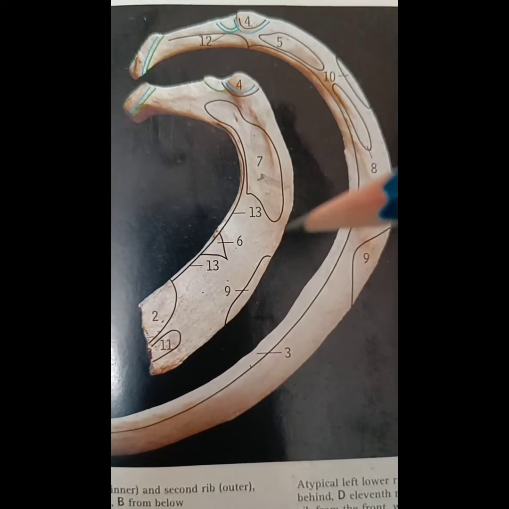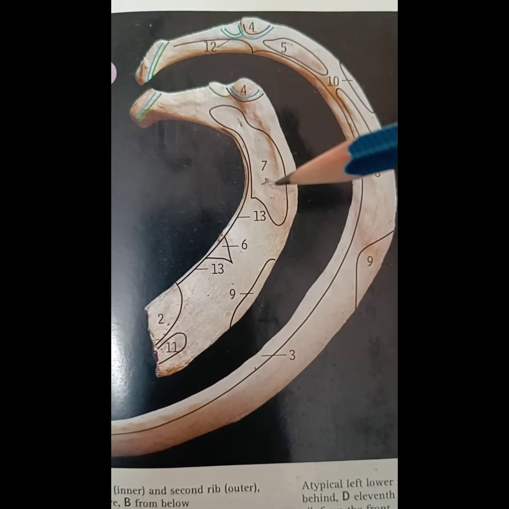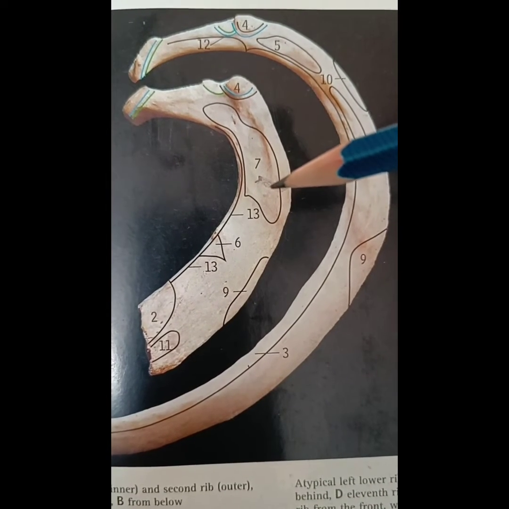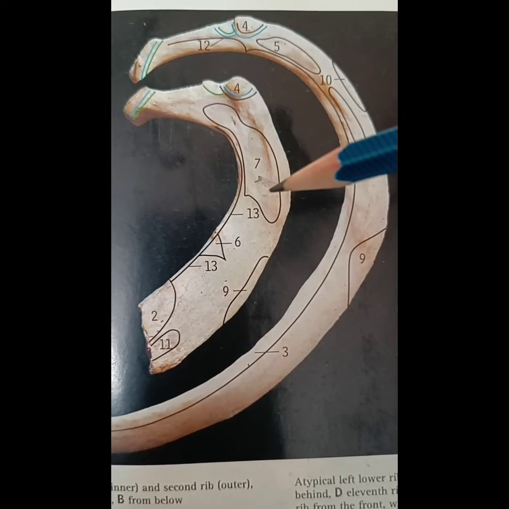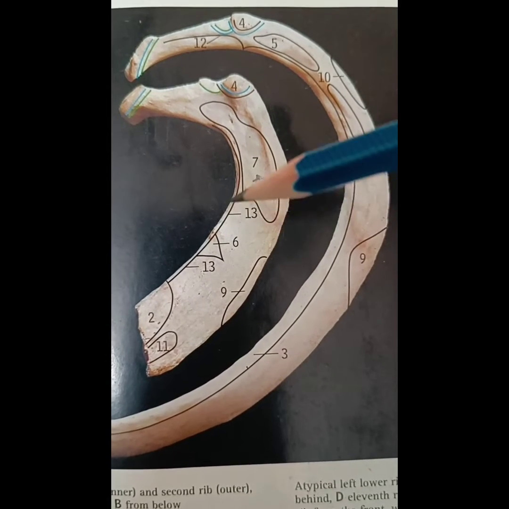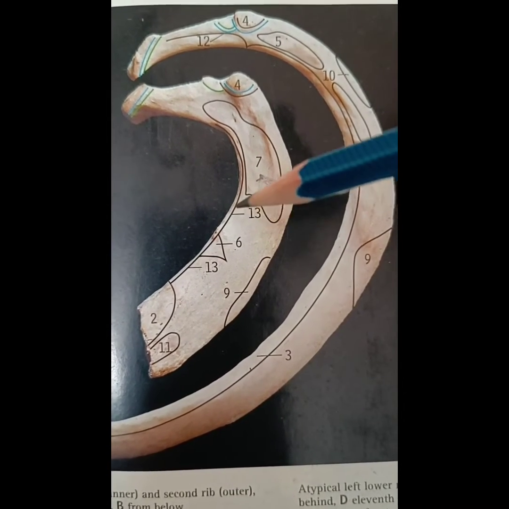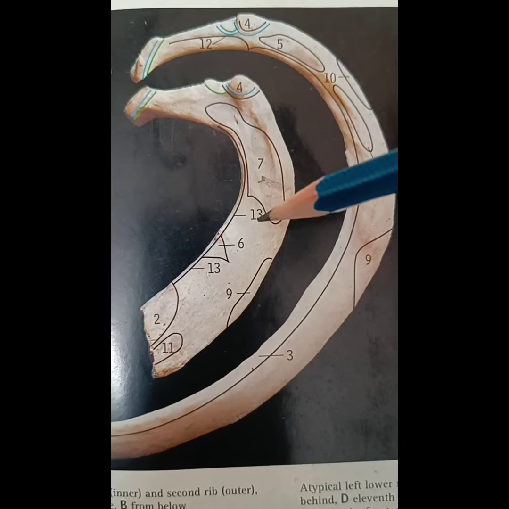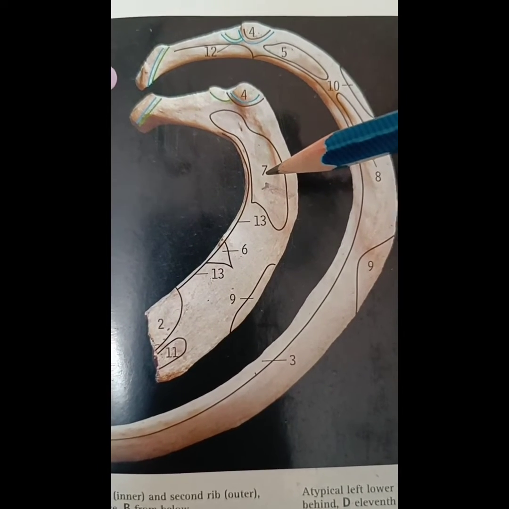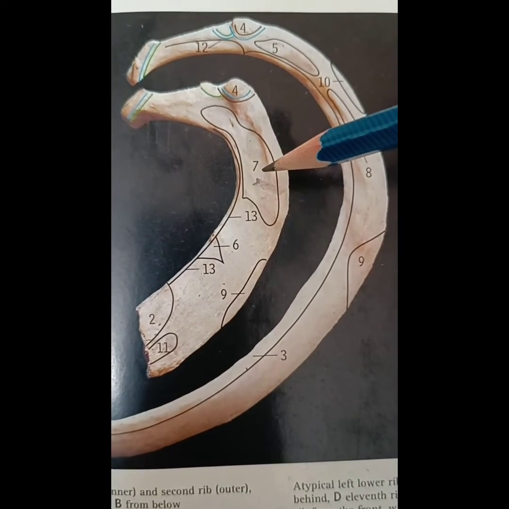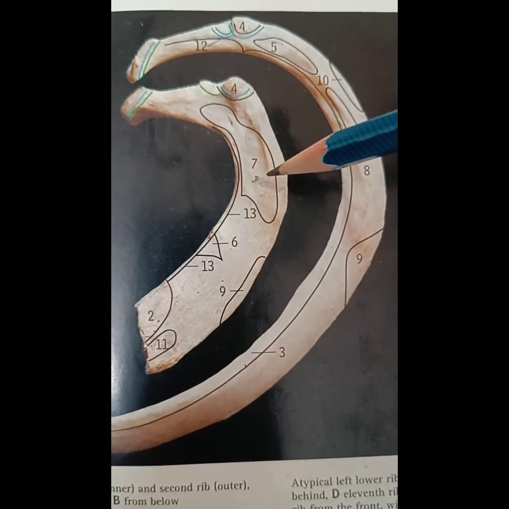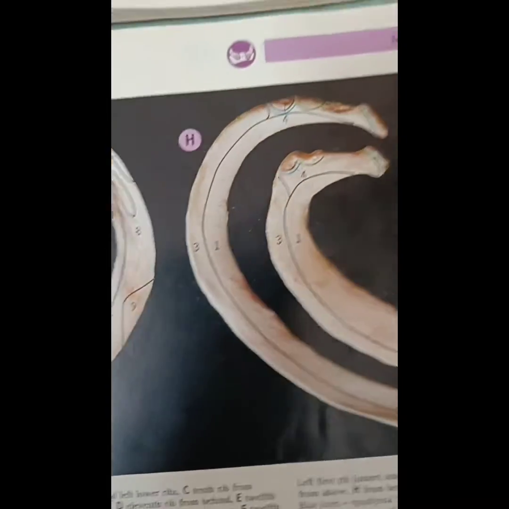The insertion of the scalenus medius is on the elongated rough area behind the groove for the subclavian artery. Here is the groove for subclavian artery. Behind it, here is scalenus medius. The lower surface of the shaft is covered by costal pleura.